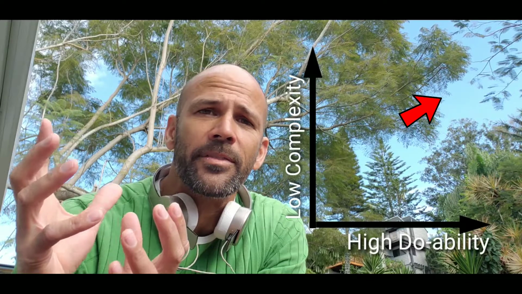Now let's talk about that problem matrix again. We've got an X and a Y axis, and what you can generally do is, for instance, label those axes as: is it doable by us as an organization, and what is the complexity in doing that? So by getting the low complexity and the highly doable ones, you're then zeroing in on the things you can actually do as an organization.